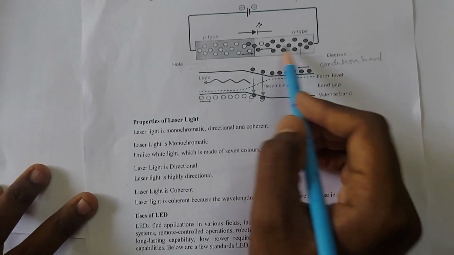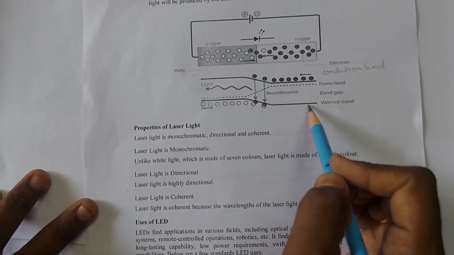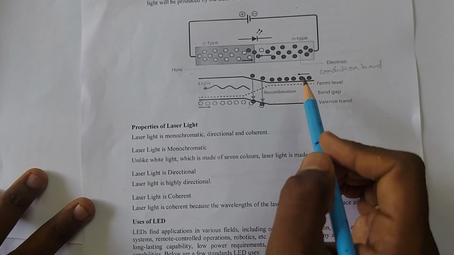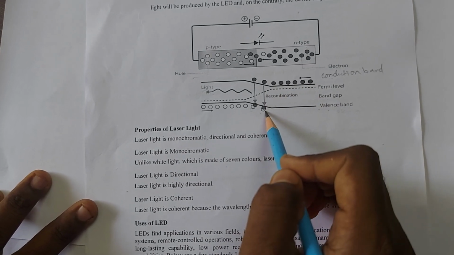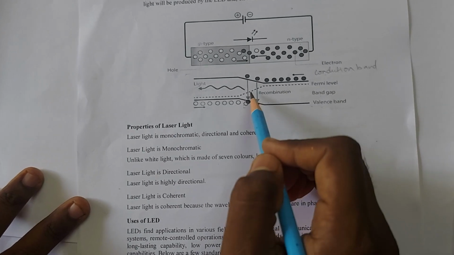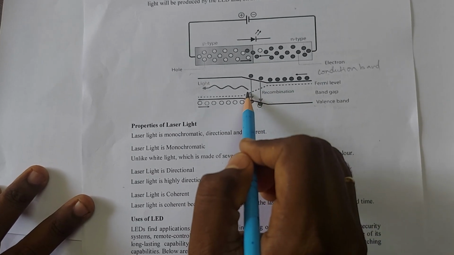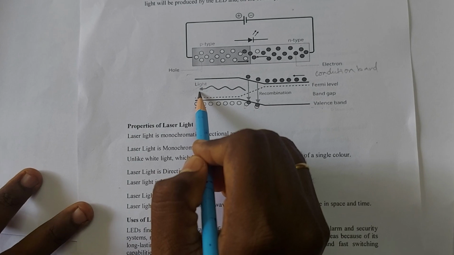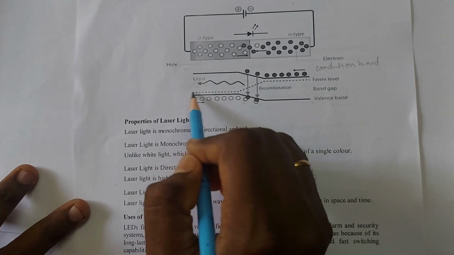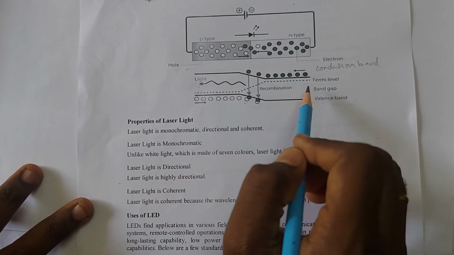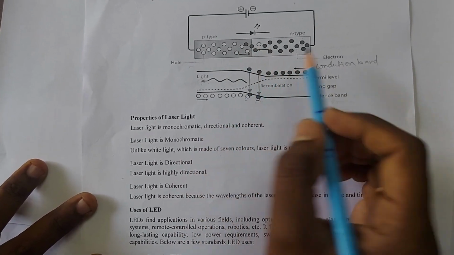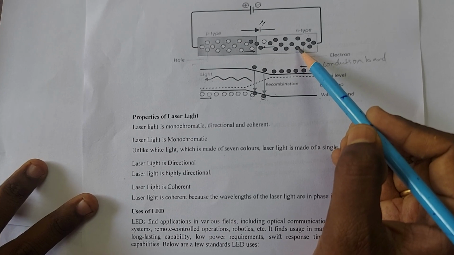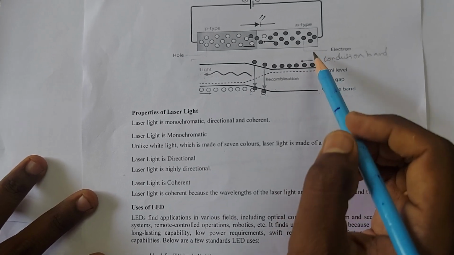If you give more energy, more electrons go from the valence band to the conduction band. After a period of nanoseconds, they combine back to the valence band. While coming to the valence band, they must lose some energy. That loss of energy is nothing but light energy. This is the basic principle behind the light emitting diode. It cannot happen in an ordinary diode. It happens only in a specific type of material, called an LED, light emitting diode.